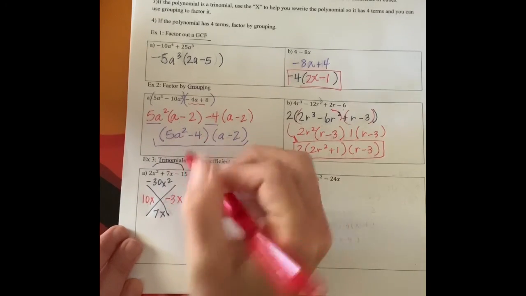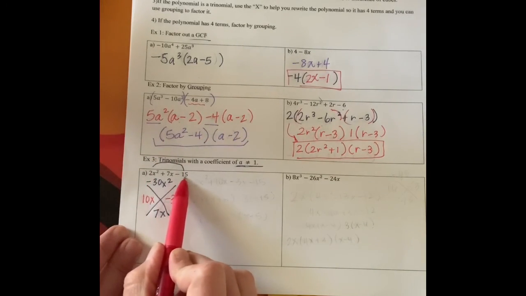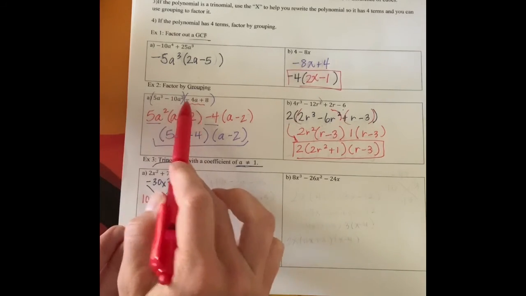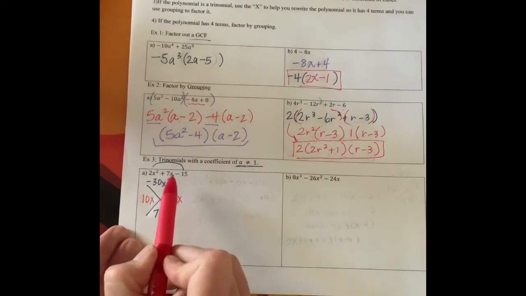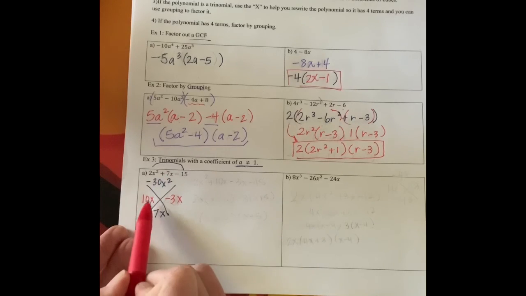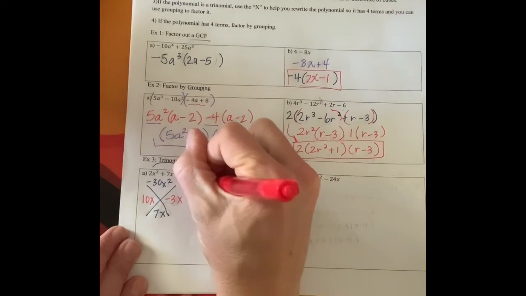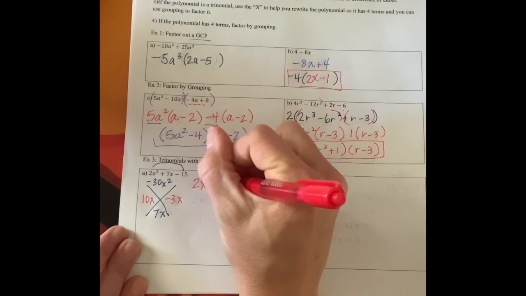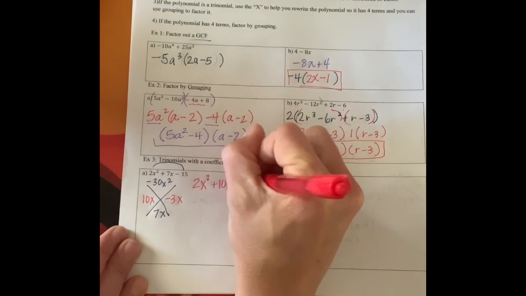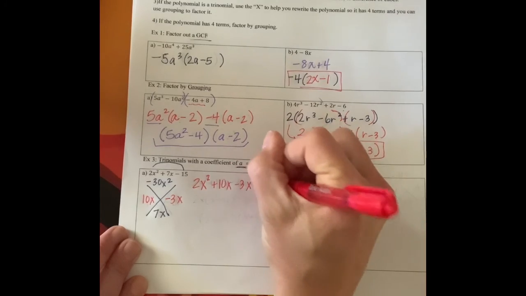Once you have those two terms, you're going to write this trinomial as a four-term expression to use grouping to factor from there. So instead of writing this 7x, we're going to write it as a sum of 10x and negative 3x. So I have 2x squared plus 10x minus 3x minus 15.